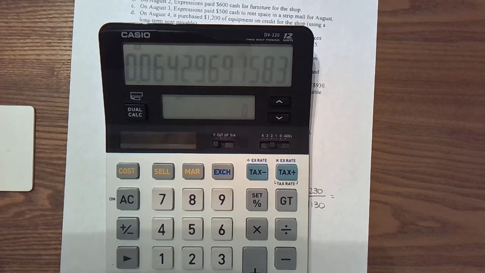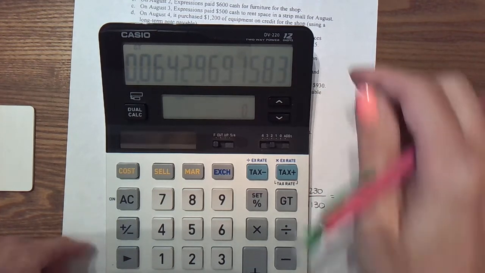0.06429691583. You don't need to bring it out that far, but we do need to bring it out a little bit so that we can compare ourselves to our competition or to a different month or year.